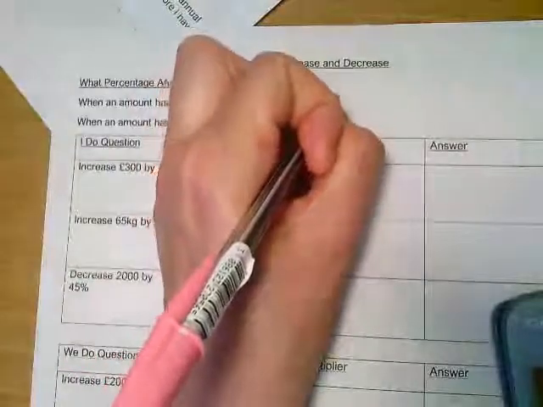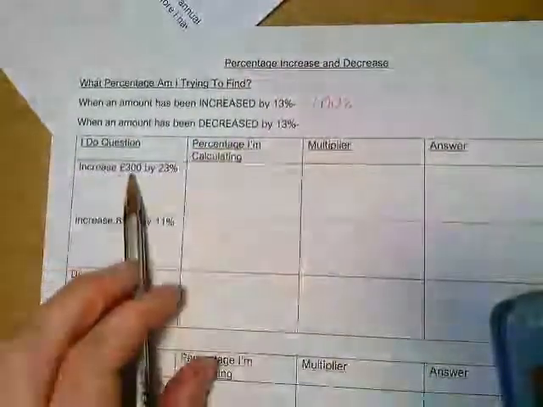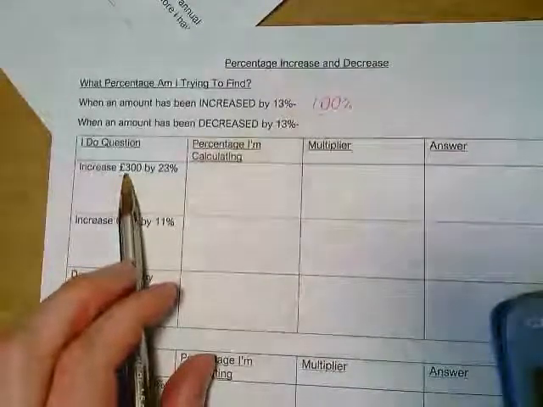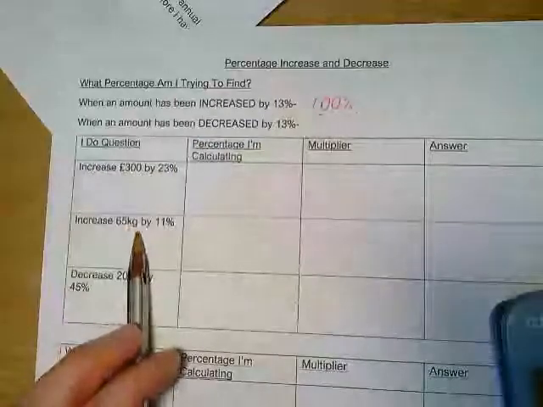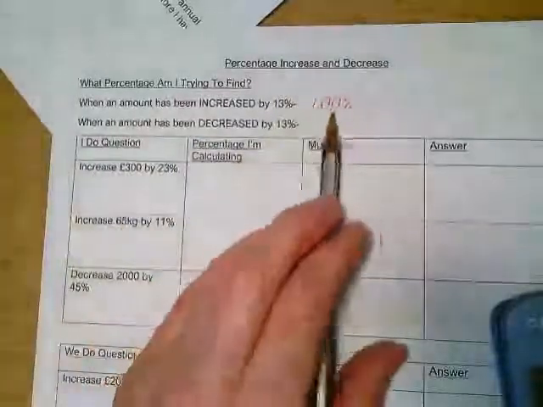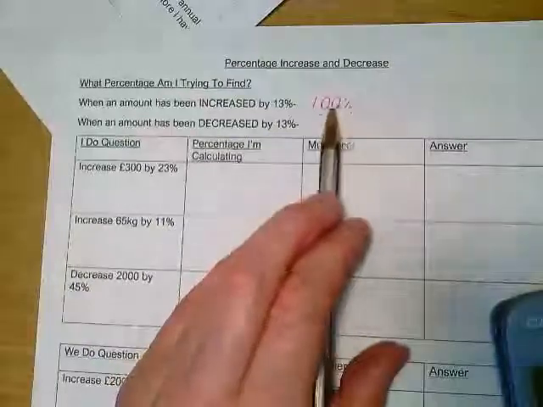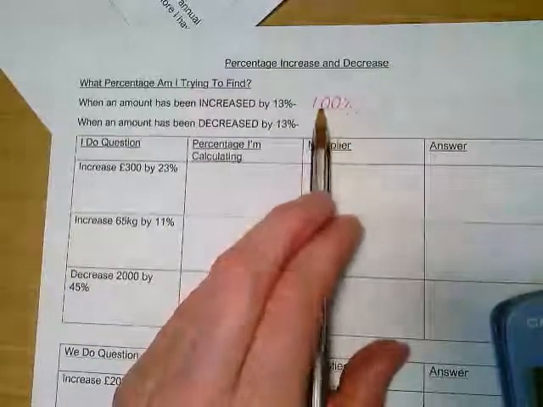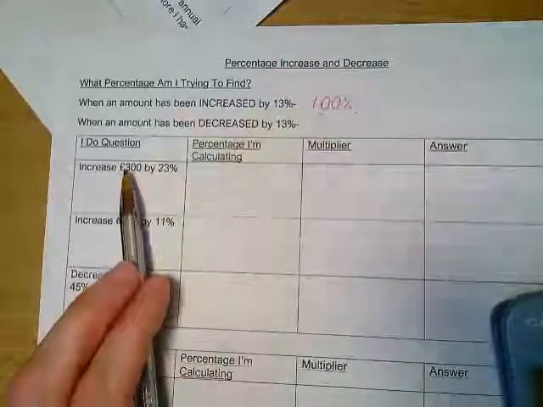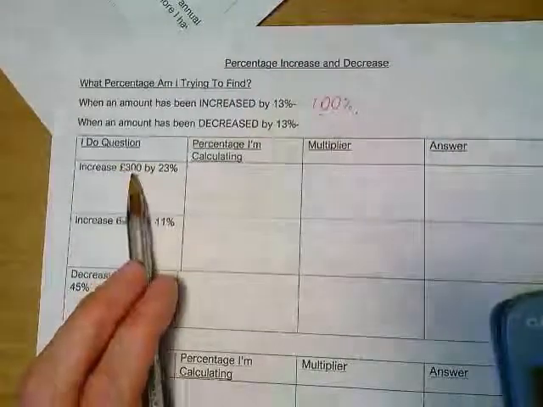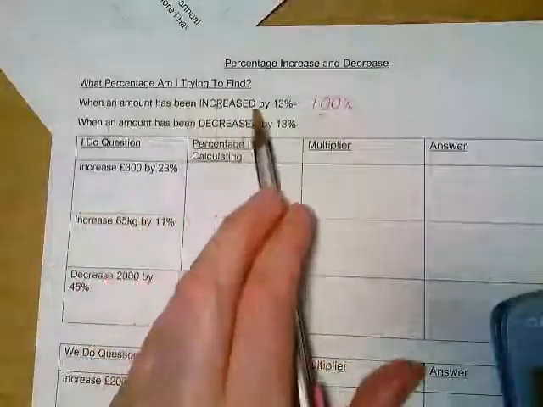I've got my original amount. My original amount of anything, we always start off by saying is 100%, the whole thing. So 100% of £300 is £300. 100% of 65 kilograms is 65 kilograms. 100% means one lot of, because if you change that into a decimal, divide by 100, you'd get 1. So you'd have 1 times £300, £300, 100%, the whole thing.